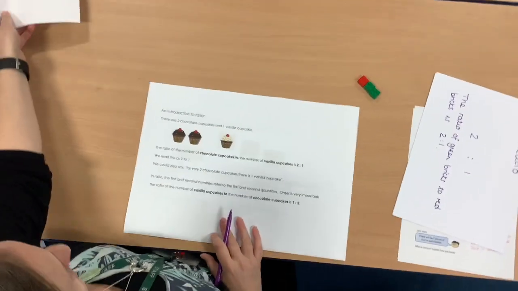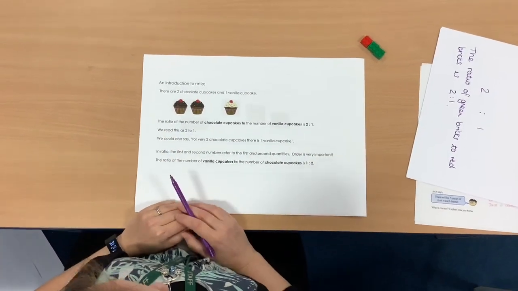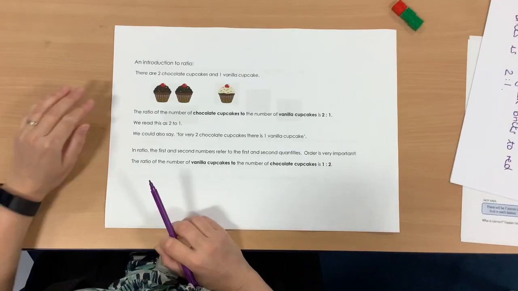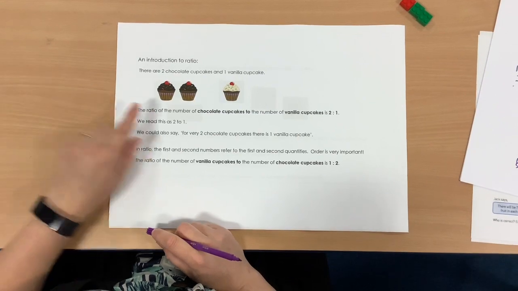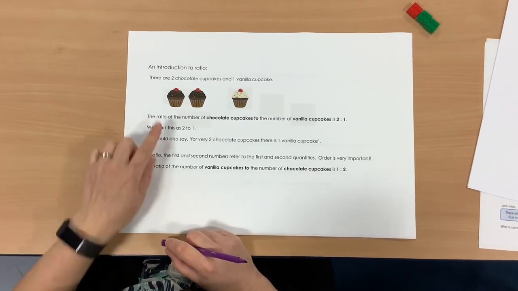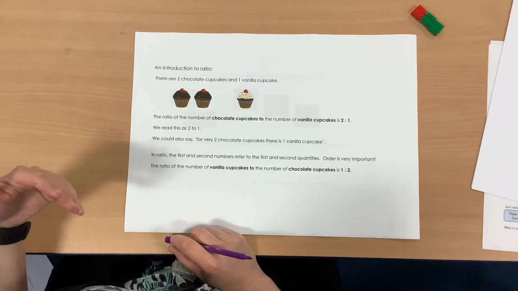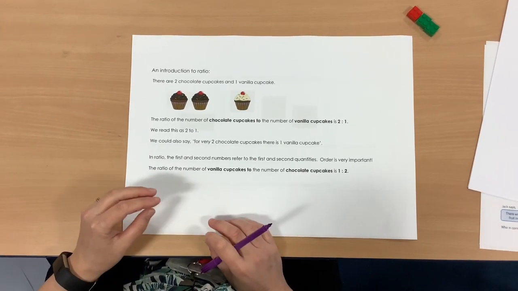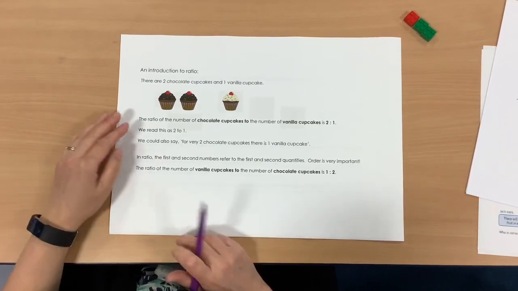So this is just another pictorial example that I've done with the Lego. So the ratio of chocolate cupcakes to the vanilla cupcakes is 2 to 1, okay? Or for every 2 chocolate cupcakes, there is 1 vanilla cupcake. The order you put the numbers in, you can do it either way round, but you need to make sure you are saying it in the correct order.